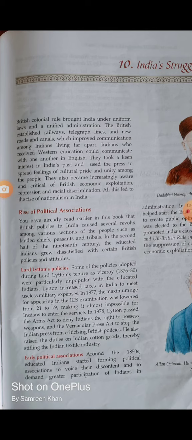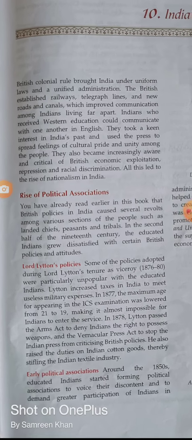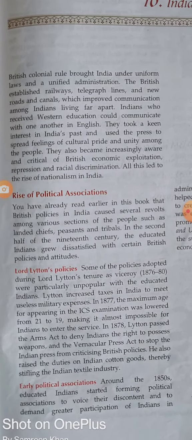The first topic which we will study is the rise of political associations. We did not have any one particular party. In the 19th century, before the emergence of the Indian National Congress, there were many political associations in India. In the second half of the 19th century, the educated Indians grew dissatisfied with certain British policies and attitudes.